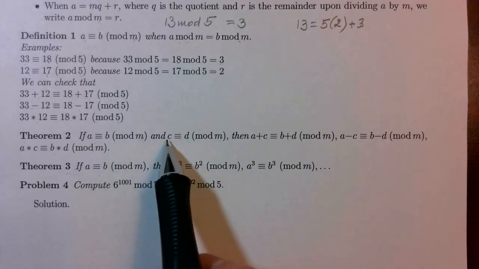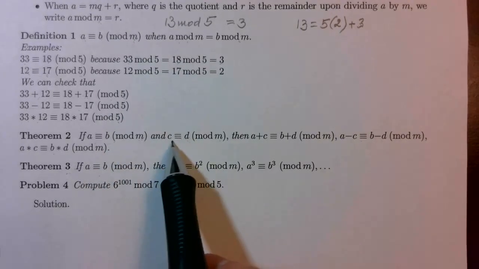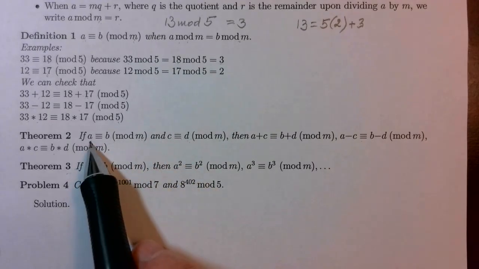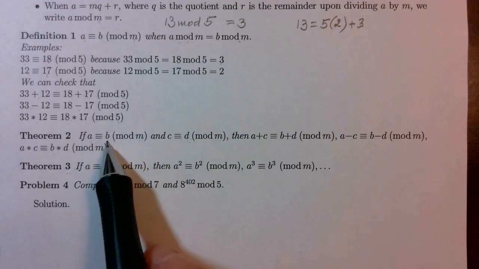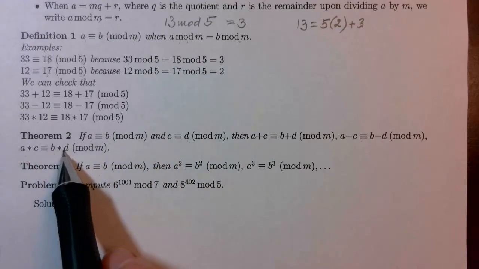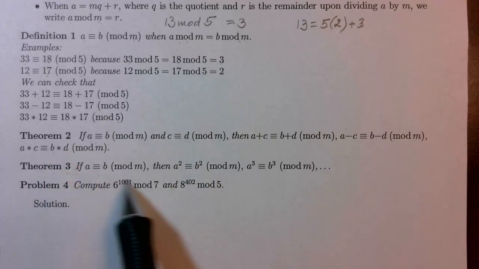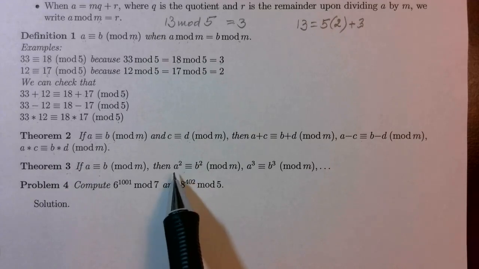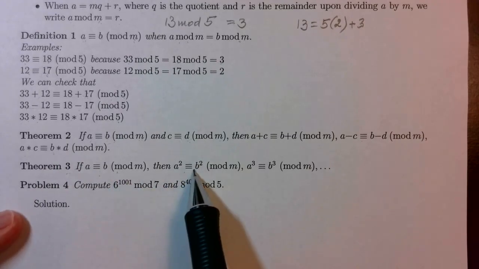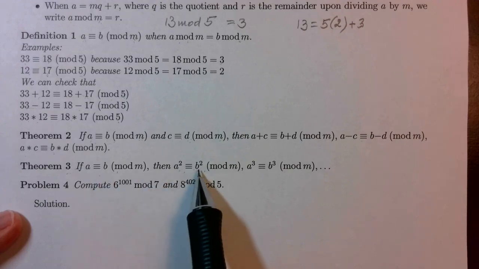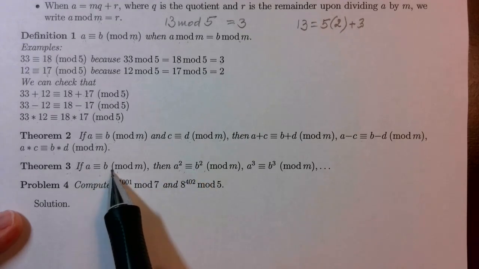In the previous theorem, select C to be A and D to be B. When you multiply them, you'll get A squared, B squared here. That is, from one congruence that is true, we can write a new congruence that is true simply by squaring both sides.